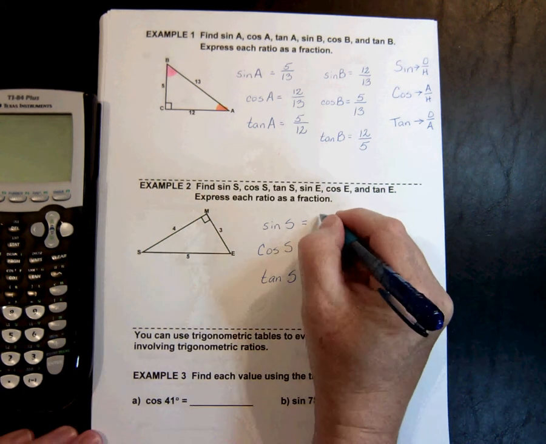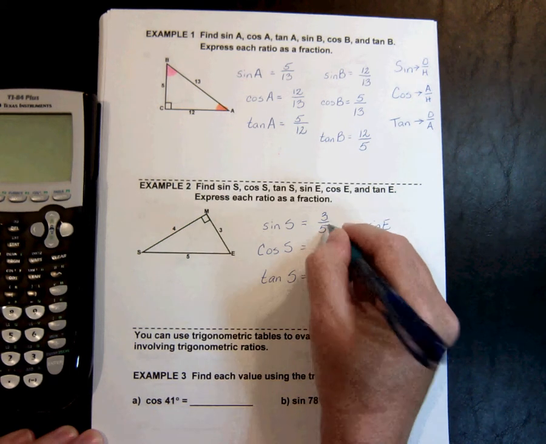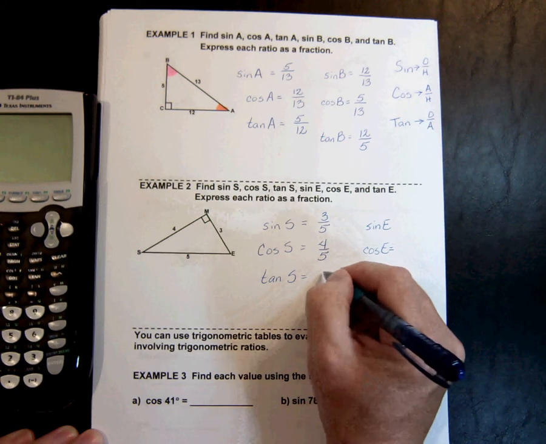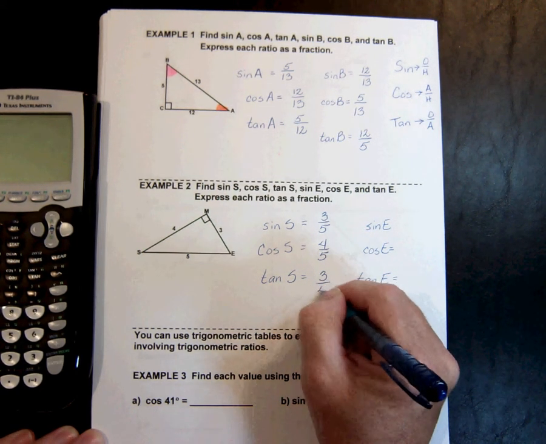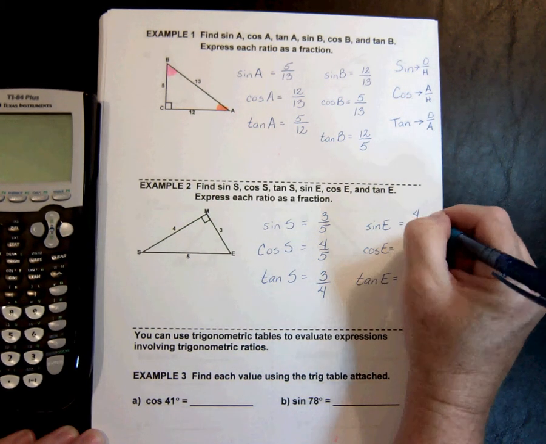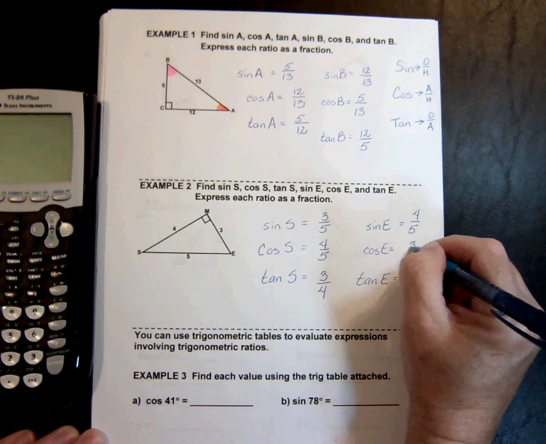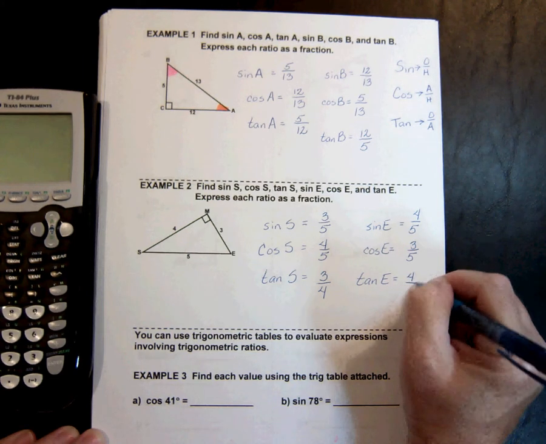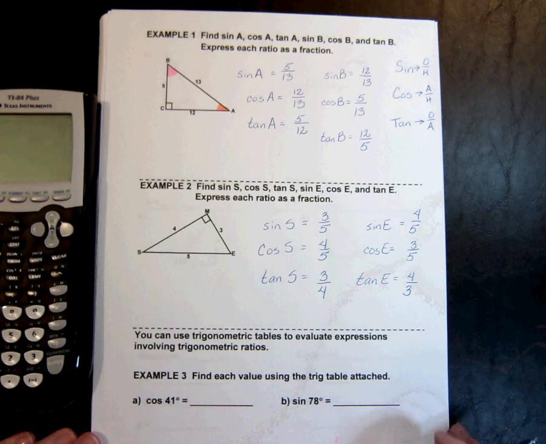to be true. Sine is opposite over hypotenuse. Cosine is adjacent over hypotenuse. Tangent is your opposite over adjacent. Opposite over hypotenuse. Adjacent over hypotenuse. And opposite over adjacent. So check to see that you got both of those too.